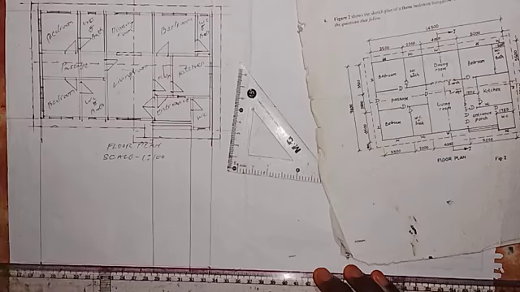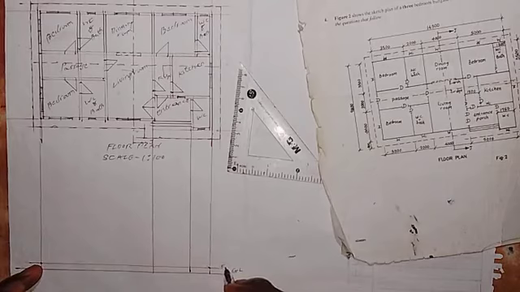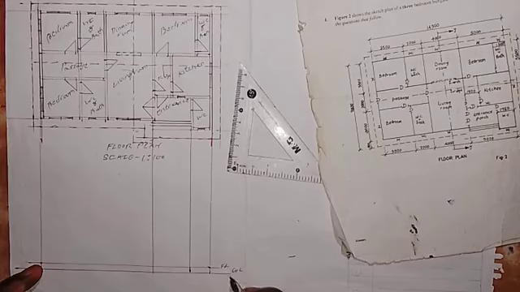So here we draw a horizontal line, and this will be for the floor level. So this is the floor level. Let's indicate it as FL. Floor level. All right.